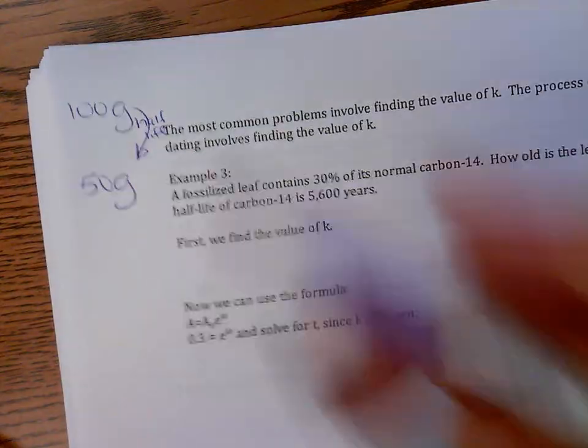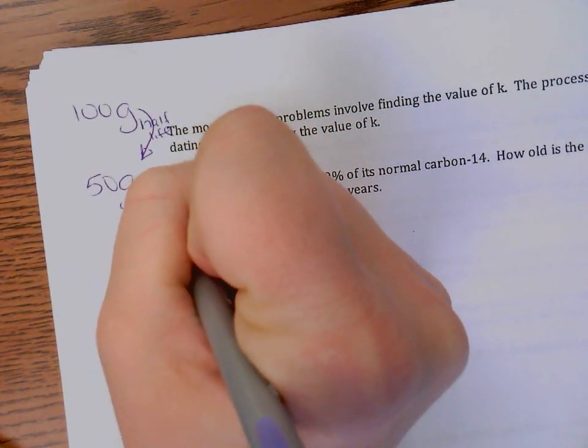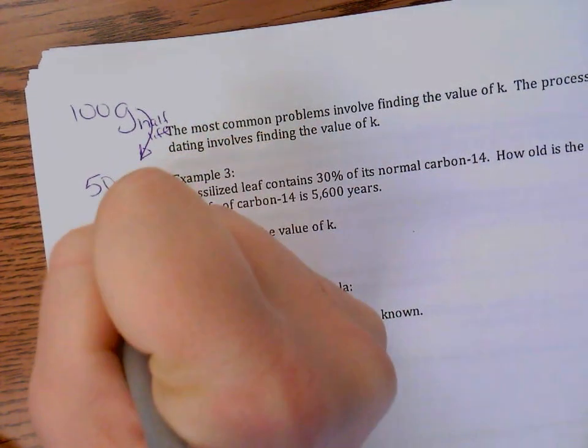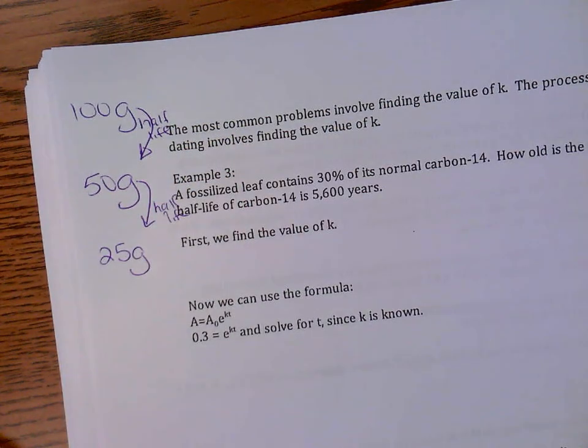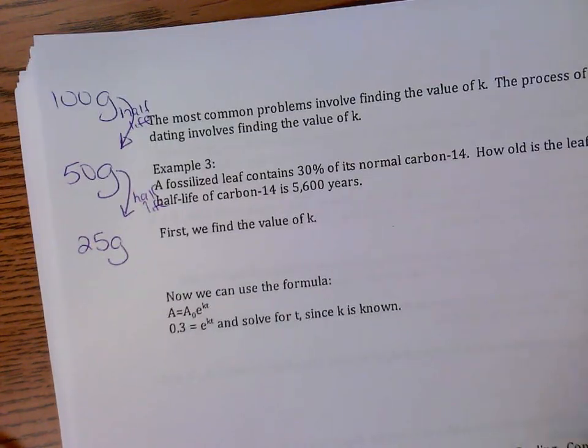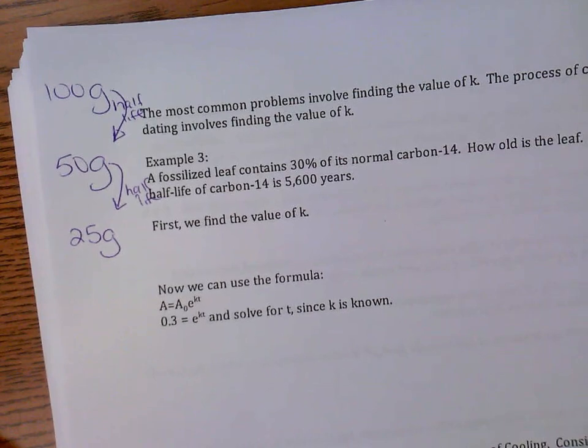Then it's going to take another half-life to get 25 grams or 25%, depending on what you're starting with. So a half-life could be really short. If the half-life is an hour, in the matter of a day, all the stuff's going to be gone. But if a half-life is really long, it's going to take a long time for that to disappear.